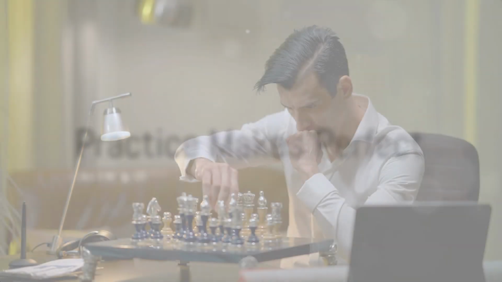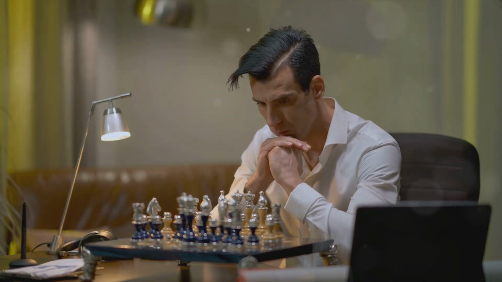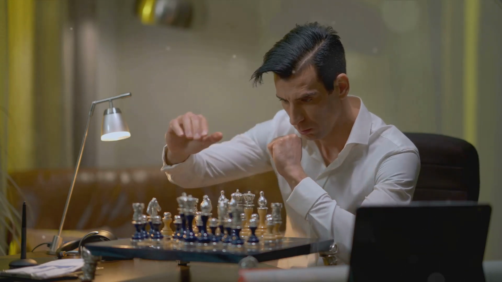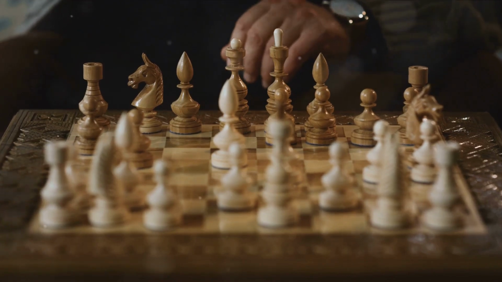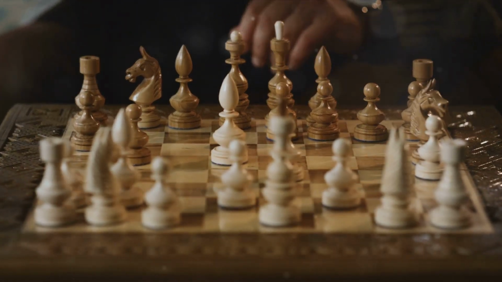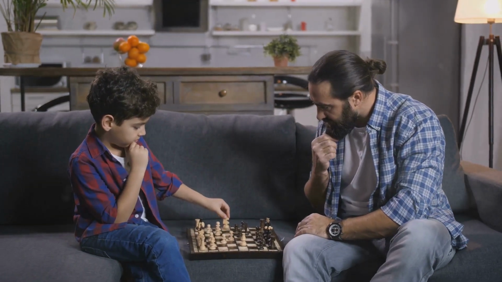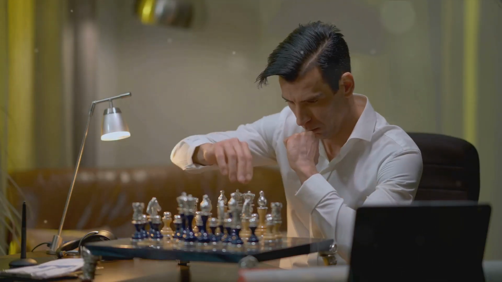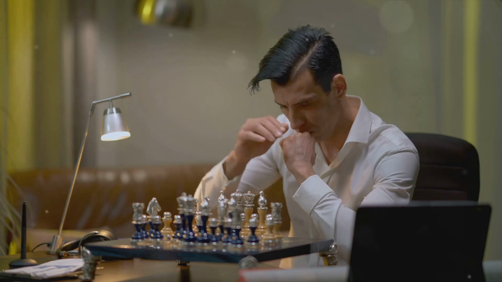Chess is a game of the mind, and like any muscle, the mind needs exercise. It's essential to practice regularly to keep your strategic thinking sharp and your knowledge of the game fresh. Don't limit yourself to one type of opponent or playing style. Engage with different players, each with their unique strategies and moves. This exposure will broaden your understanding of the game and equip you with a diverse range of tactics.